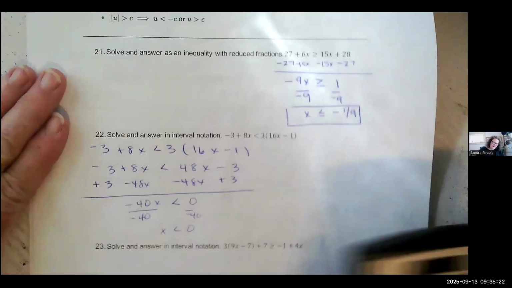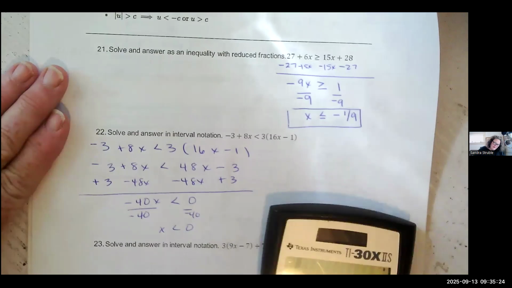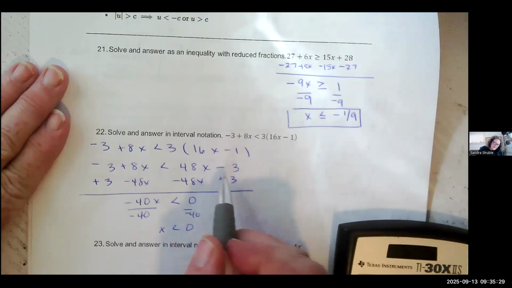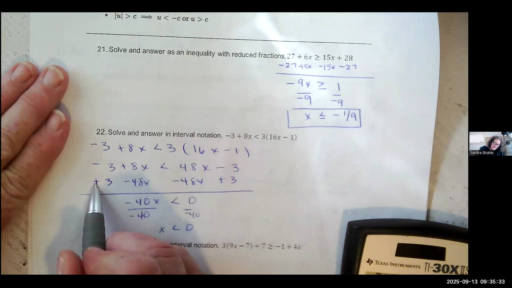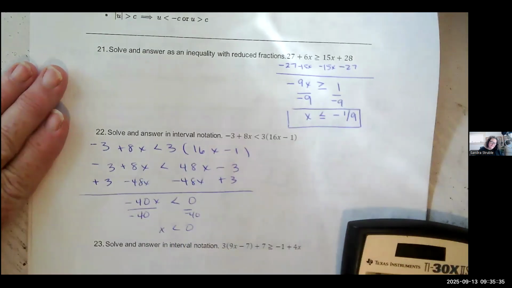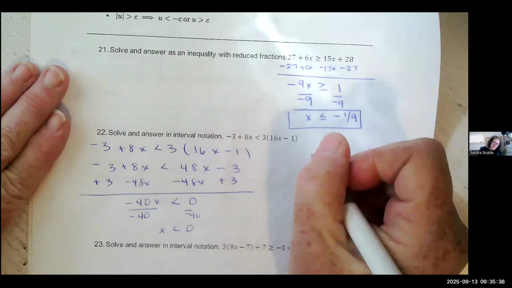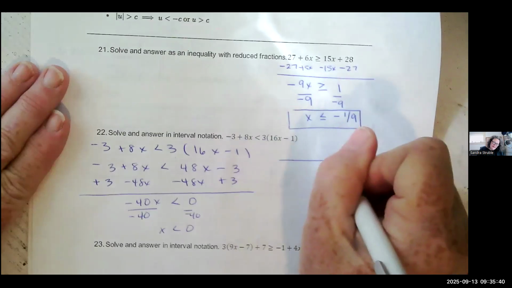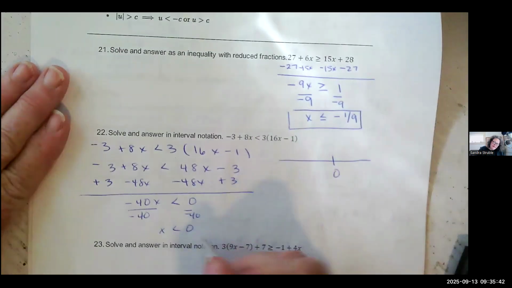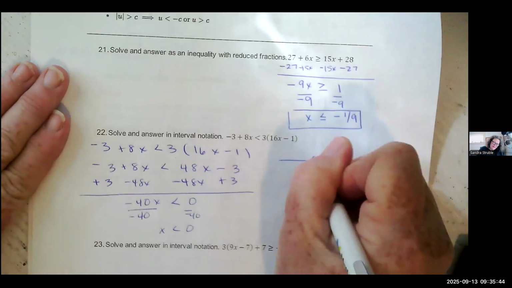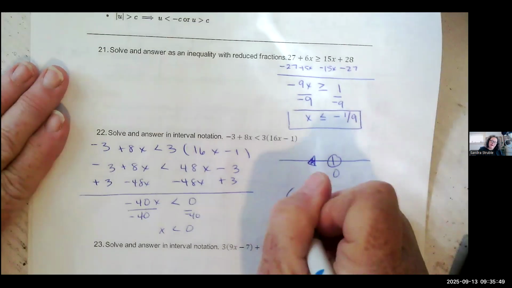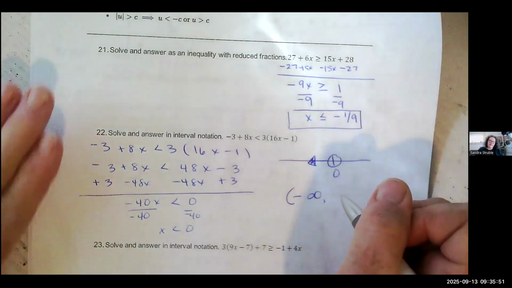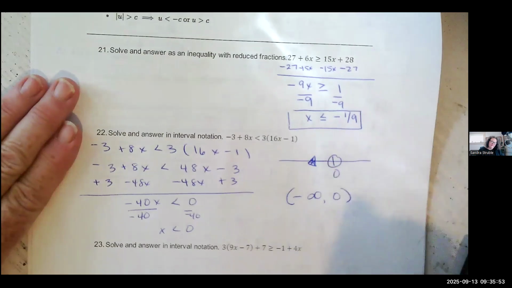Let me check myself here. Hold on, y'all. Yeah, 3 times 16 is 48. Yeah. So negative 3, I added. Yeah. Okay, it's 0. So looking at my number line, here's 0. X is less than 0. So it's all numbers to the left, not including 0. So as an interval notation, negative infinity, left to right, to 0, not including 0.